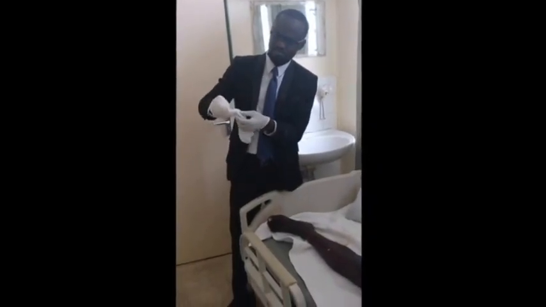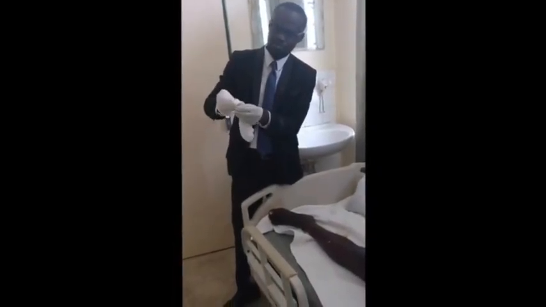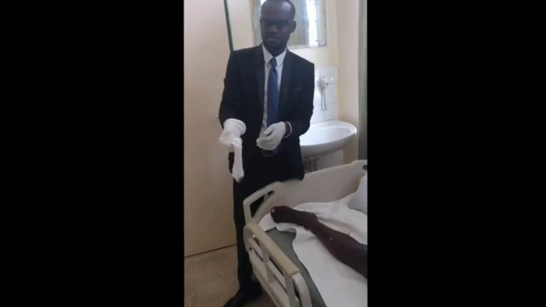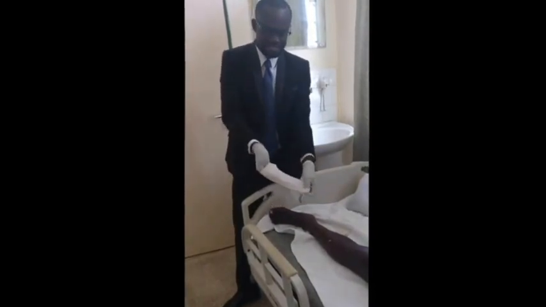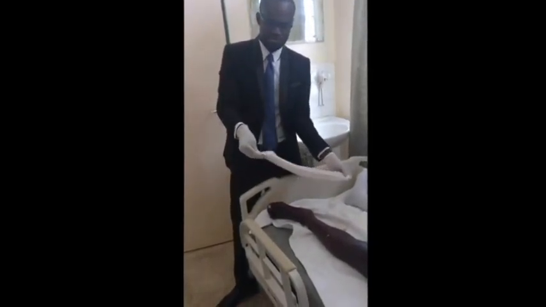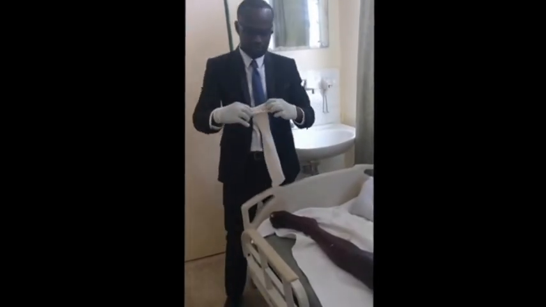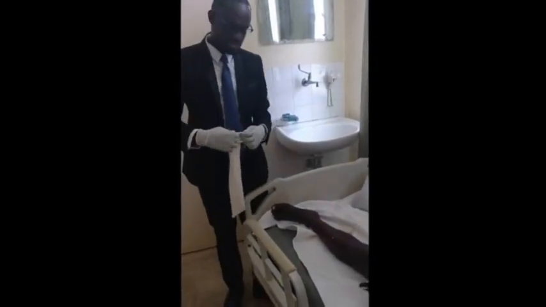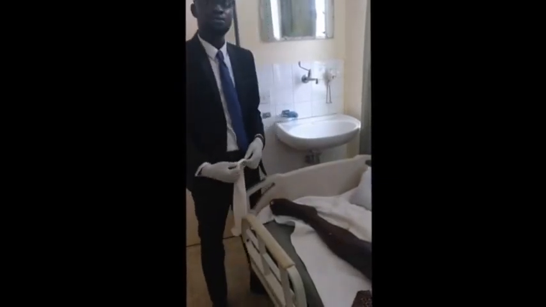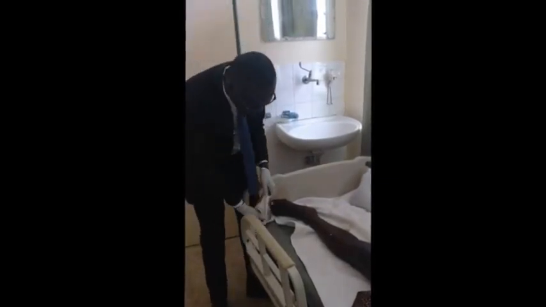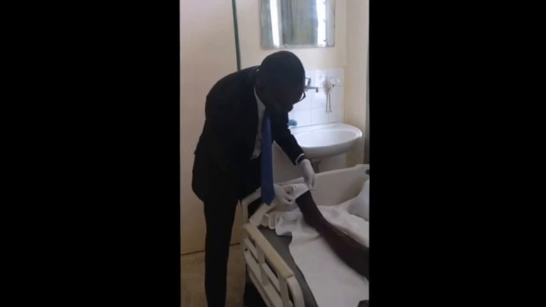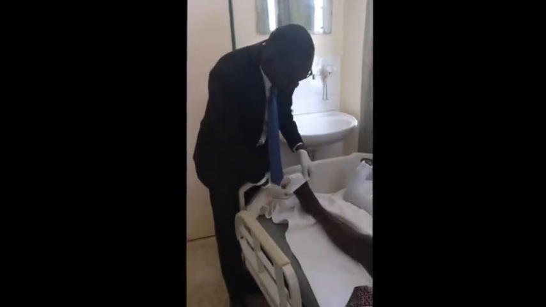And then grasp the center of the heel pockets like this. Once my hand is in, I turn it inside out. So I have something like this. Then once I turn it inside out, I'll put the stocking over the foot, in this way.